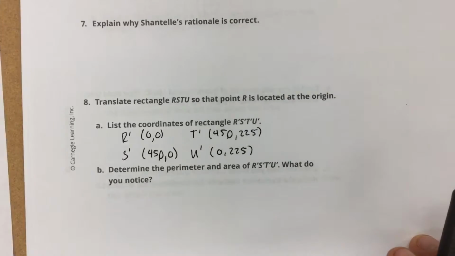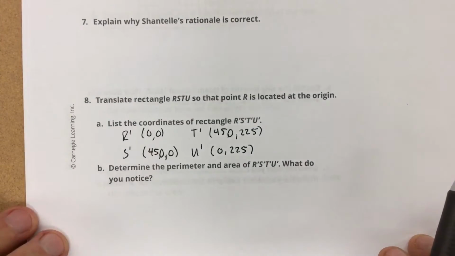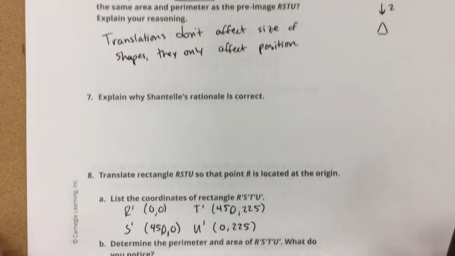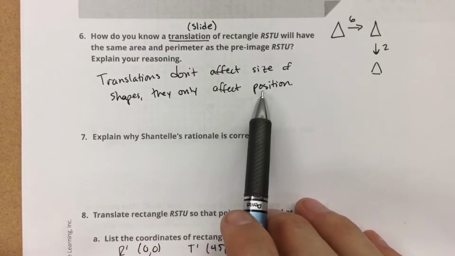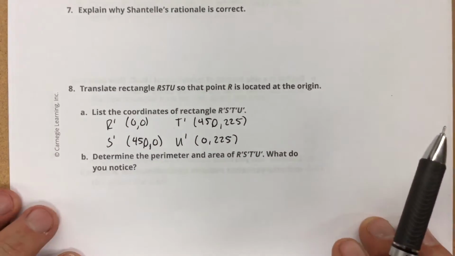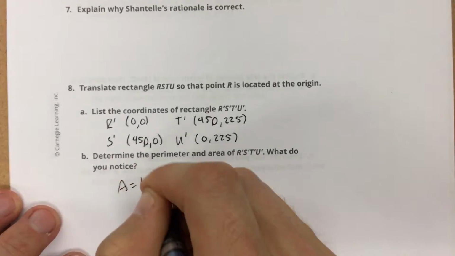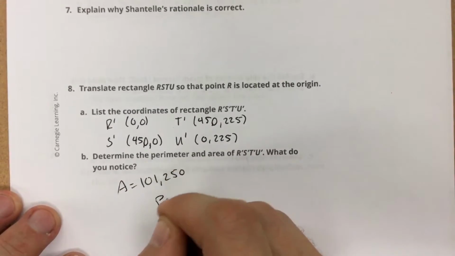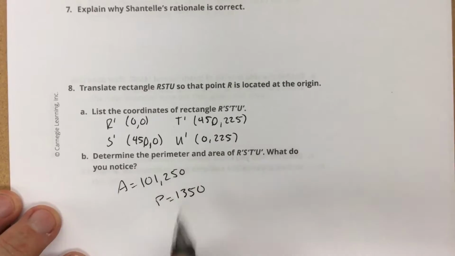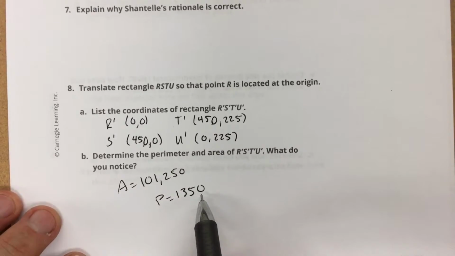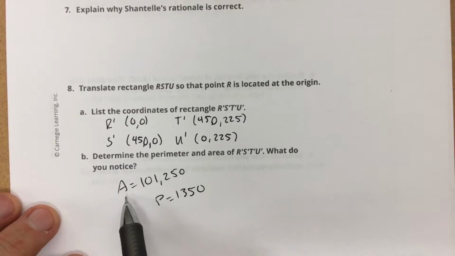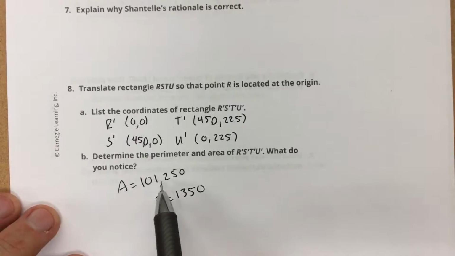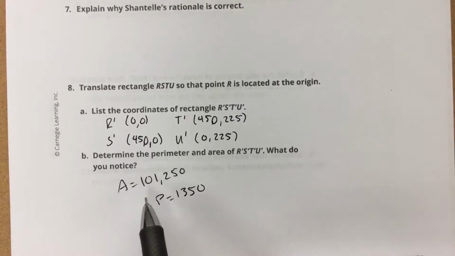In order to save some time, because I'm already at 18 minutes on this video and we still have a little ways to go, I'm just going to say that, as we noticed on problem 6, translations don't affect the size of shapes, they only affect position. So we are going to get the same area and perimeter that we calculated earlier. Earlier we got a perimeter of 1350. If we calculate the perimeter on our new rectangle, we would get 1350. And on our old rectangle, we got an area of 101,250. On our new rectangle, you would also get an area of 101,250.